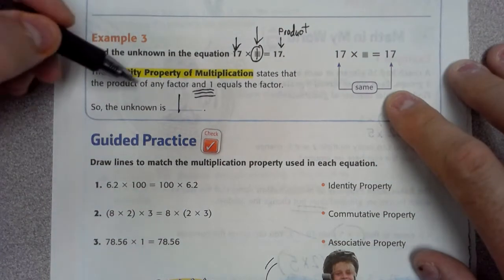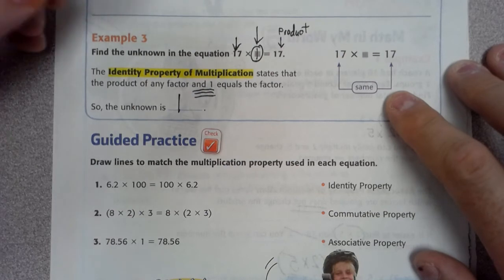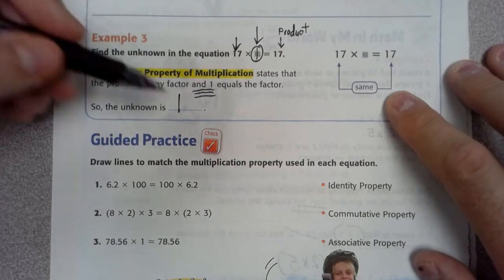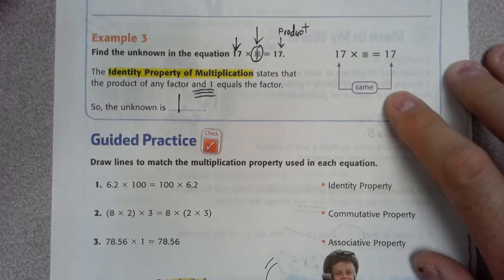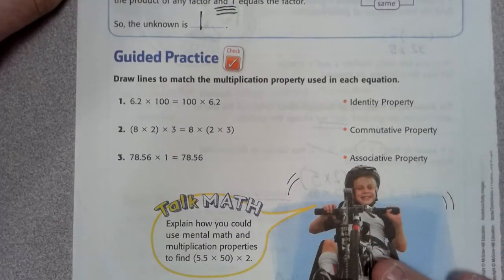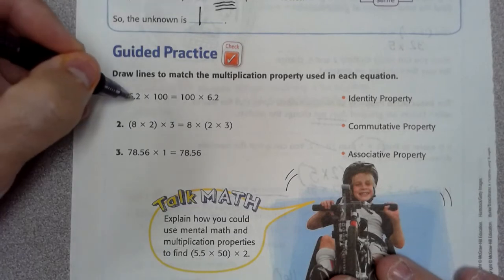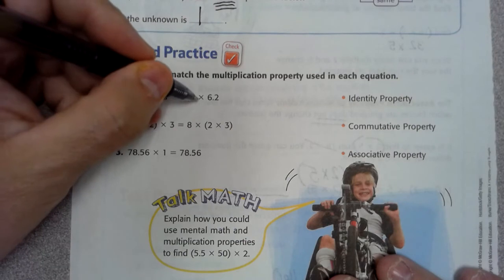The identity. Think of identity as like, I know my identity. Like, I know who I am. I'm number 1. I know who I am. That's kind of what I always think of as identity, like the number 1, or maybe the I in it. I am the number 1, to remember that's the identity. Now we can do a little drawing lines here. So we have 6 and 2 tenths times 100 equals 100 times 6 and 2 tenths.